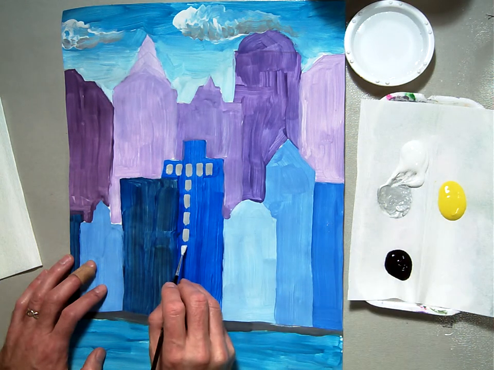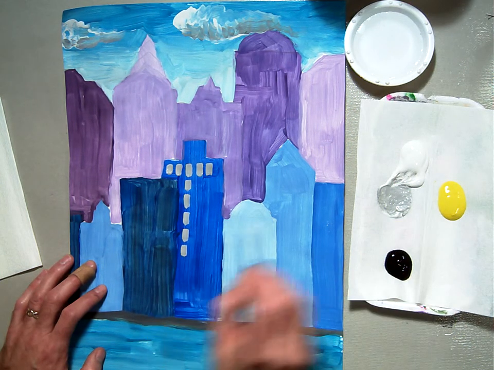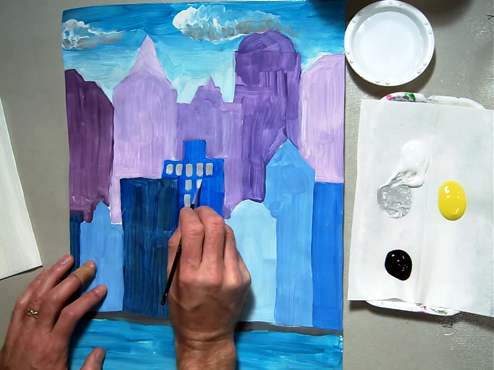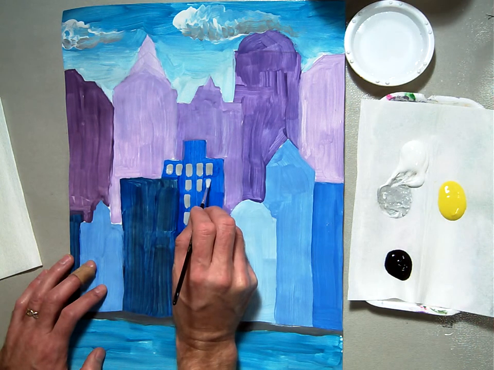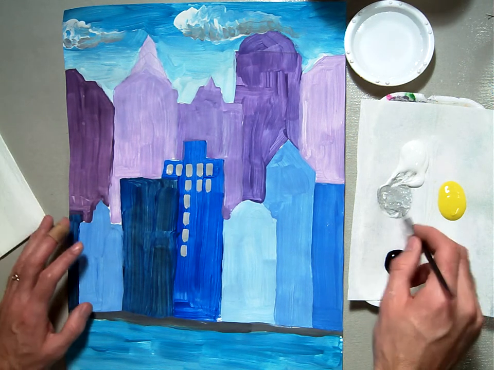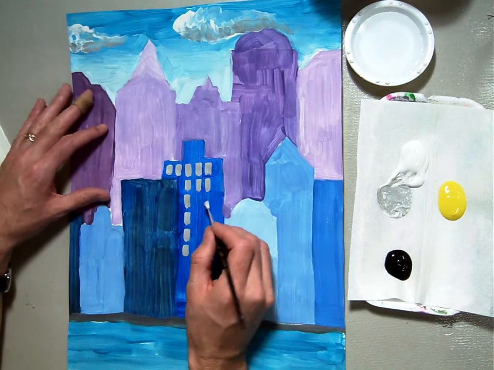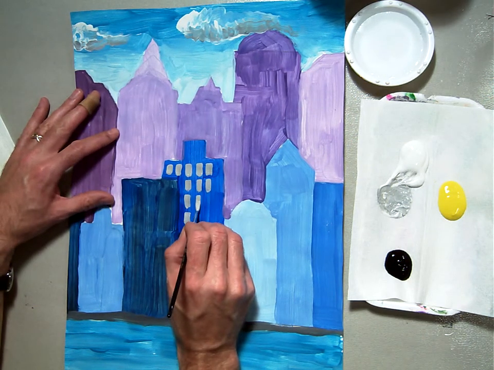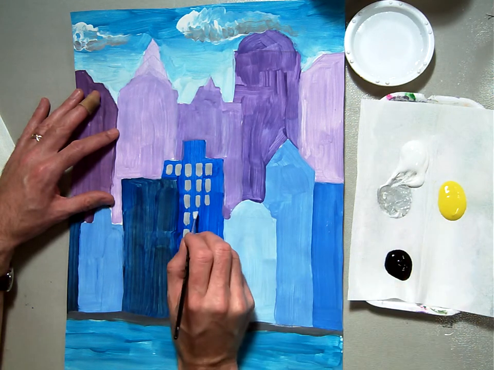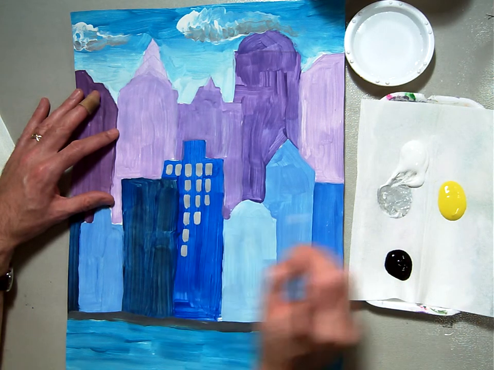And nice horizontal rows for your windows like this. Try to keep your brush strokes pretty similar, so that you have a variety of stroke, but it turns into a pattern, which is what we want it to be.